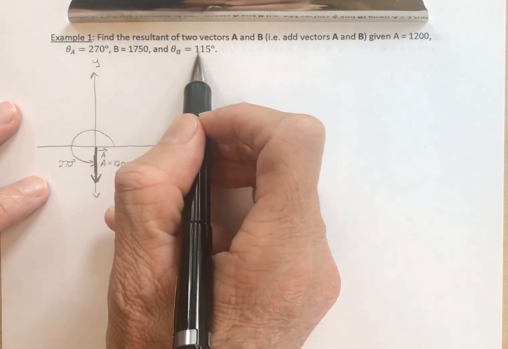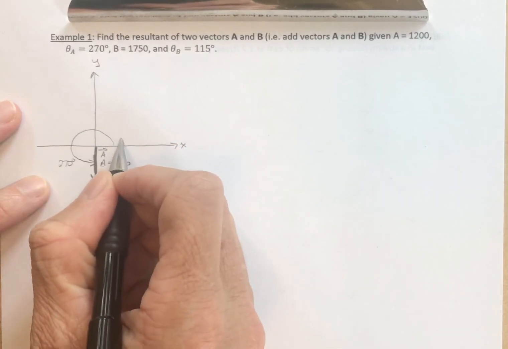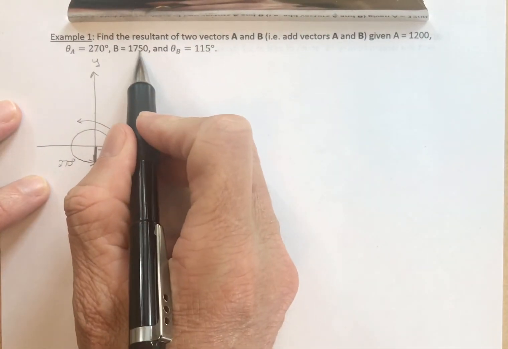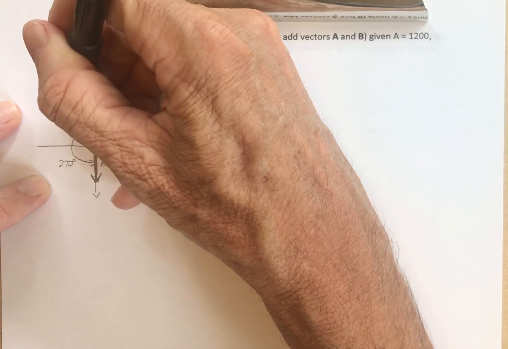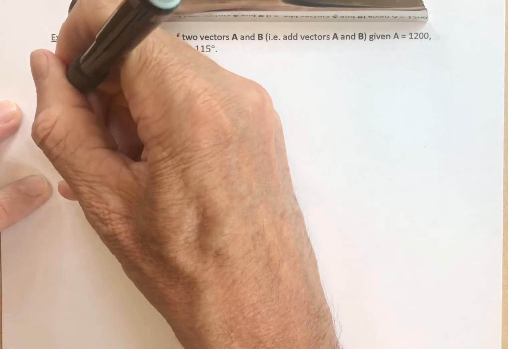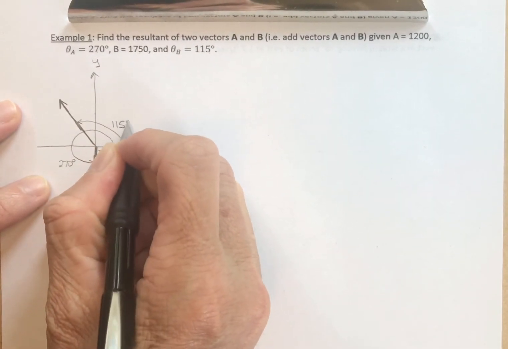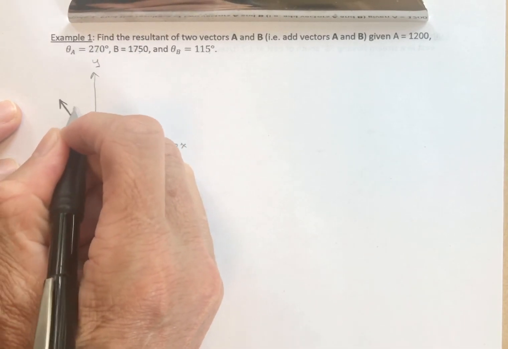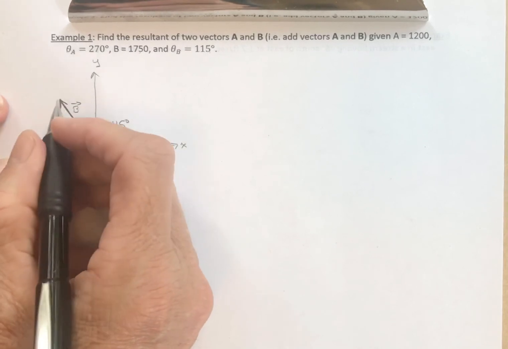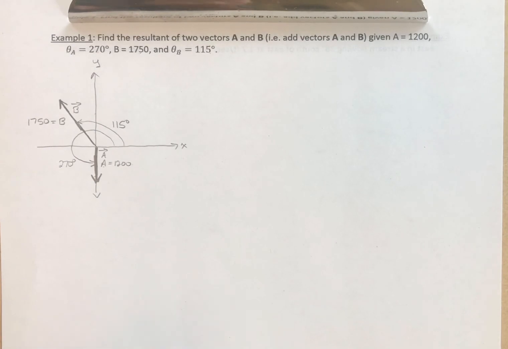Vector B, I have to go around 115 degrees. Well, this is 90, this is 180, so 115 is approximately here. Vector B is longer, so I'll go a little bit longer for vector B. Okay, and here is vector B. Again, this is 115 degrees, and vector B's magnitude is 1750. So there's our picture right there.